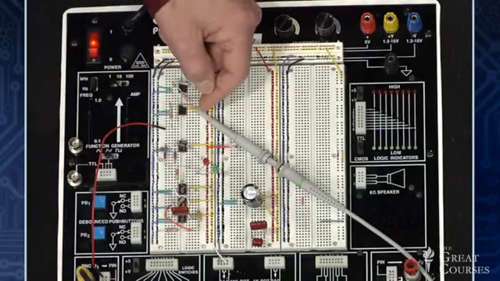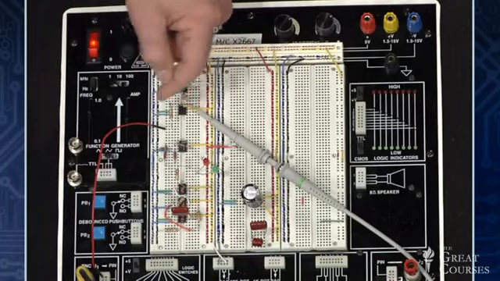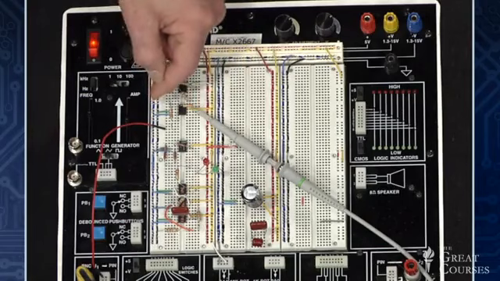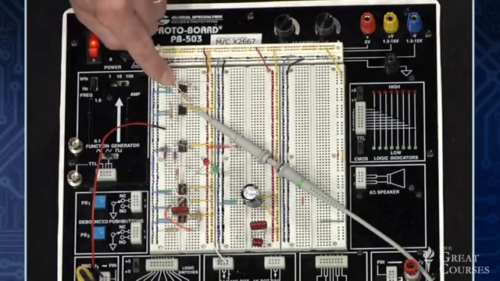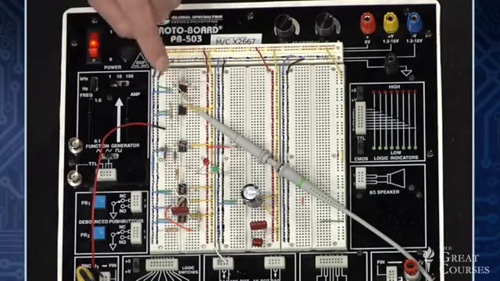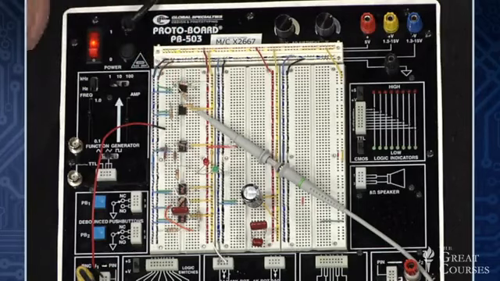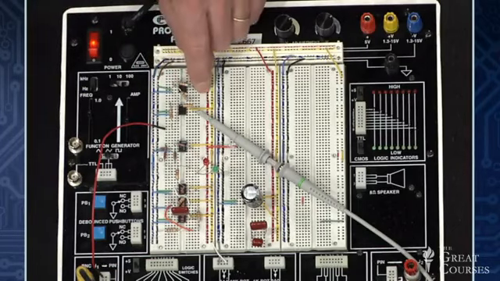The output not only goes back to the input through the feedback resistor, there's the negative feedback, but it also goes into the inverting input of the second op-amp through that other 10K resistor, and then there's a 10K feedback resistor, and the output of the second op-amp is over here.